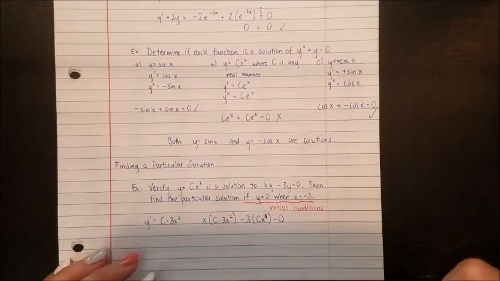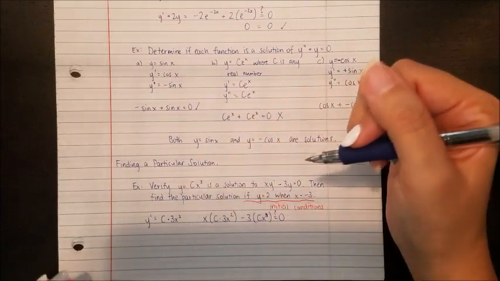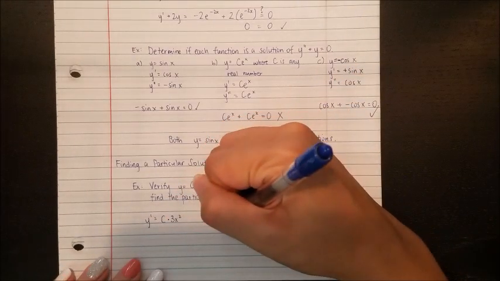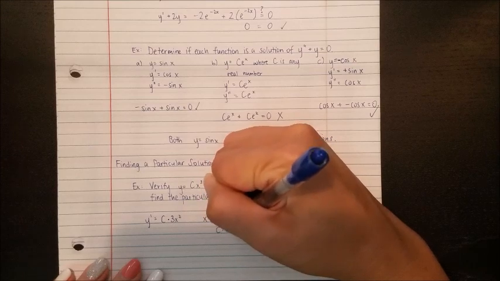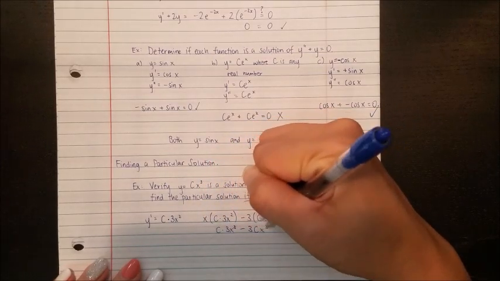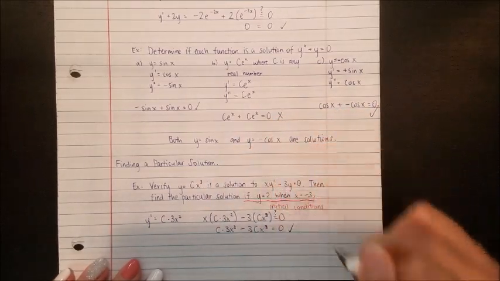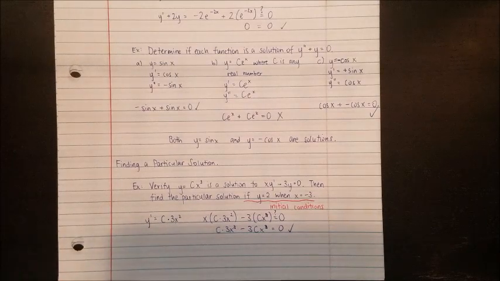Does this equal 0? So multiplying this out and combining like terms, I end up with c times 3x cubed minus 3cx cubed. Well, yeah, those are the same, so when we subtract them, they equal 0. Cool. So this is one of the solutions then of our differential equation.